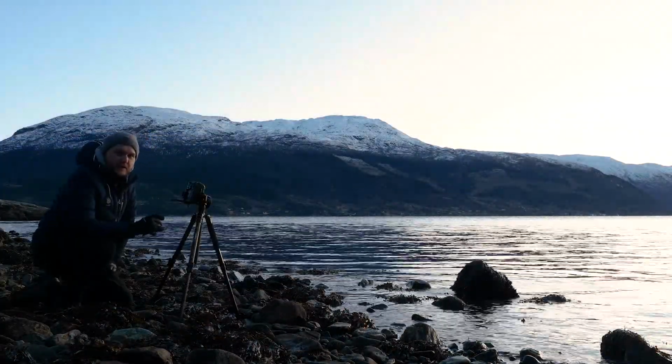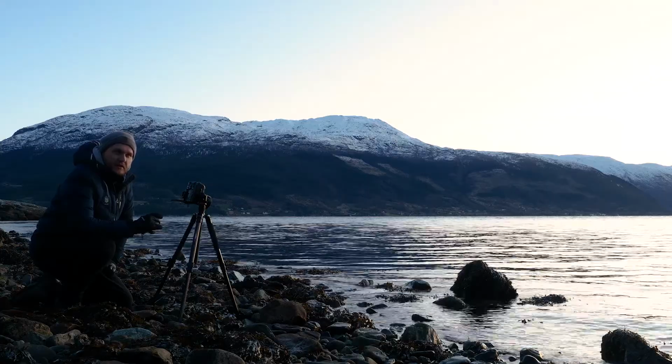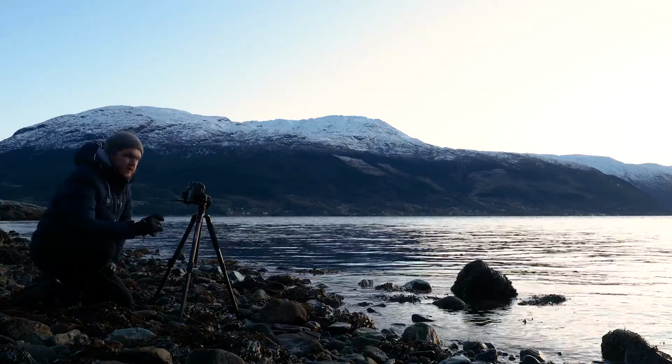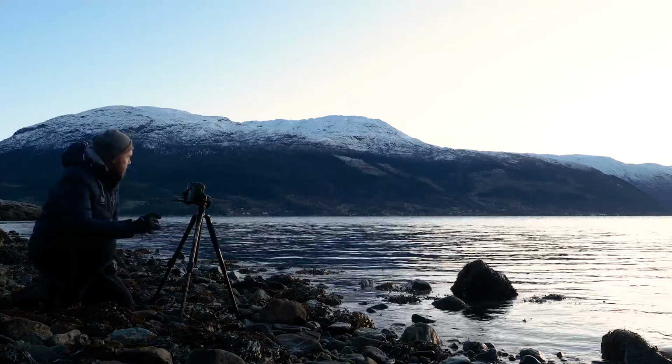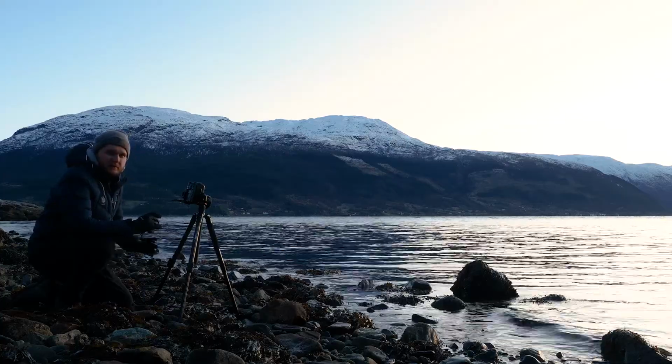I've stopped along this rocky beach here along Hardangerfjord. This place is called Lussand. It's a little bit off the main road, but it's in the middle of Hardangerfjord approximately.